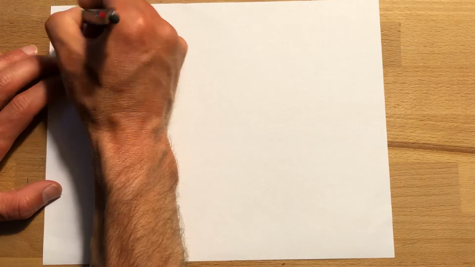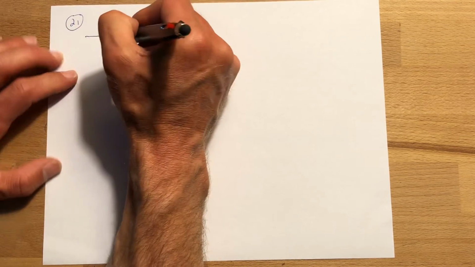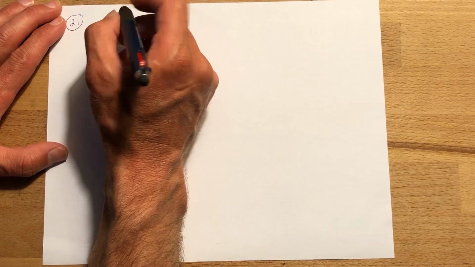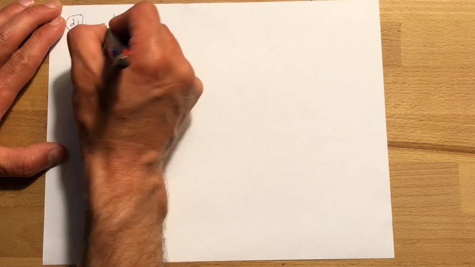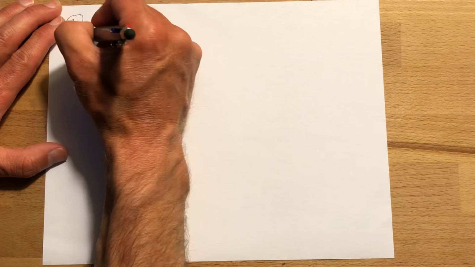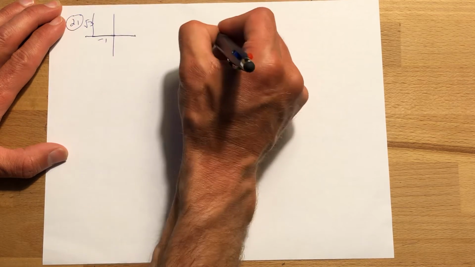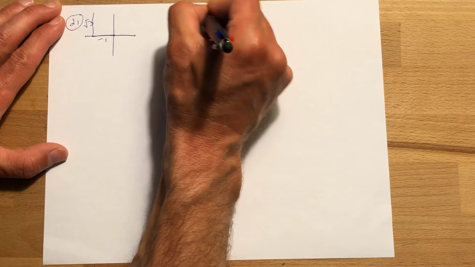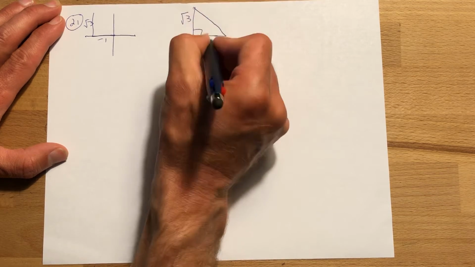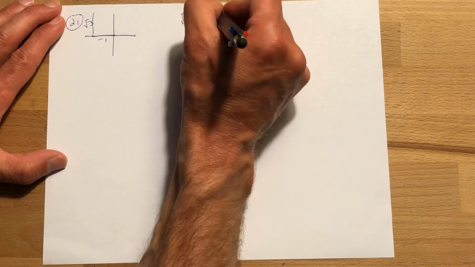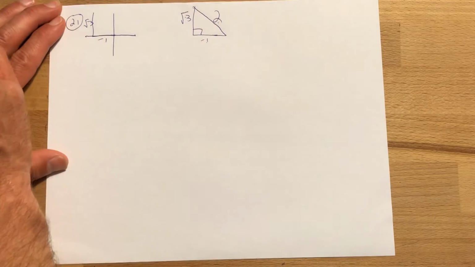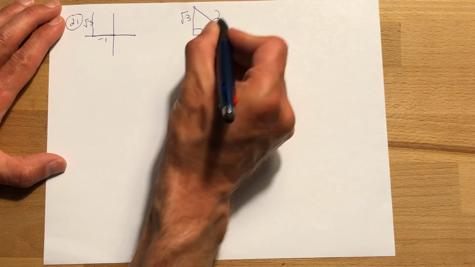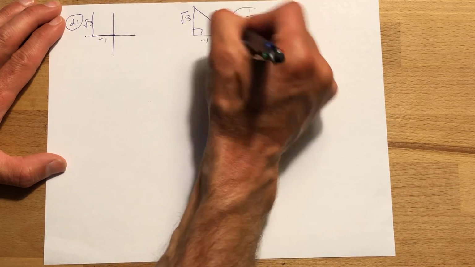For 21, you have, I'm going to draw this out, -1 up root 3. All right, -1 up root 3. Here's your triangle. A squared plus B squared equals C squared, which is 2. Find cosine of theta. Cosine is adjacent over hypotenuse, which is -1/2. That's simple.